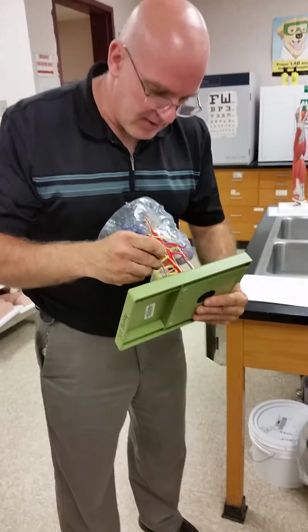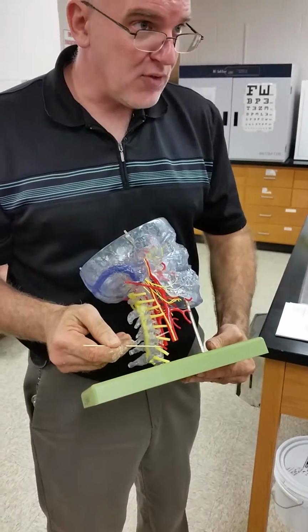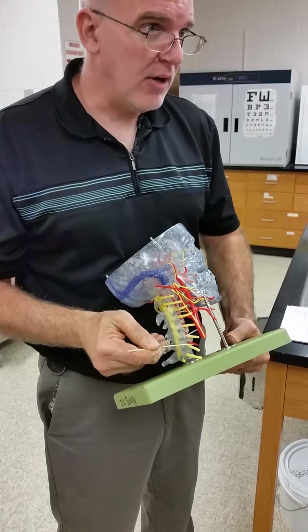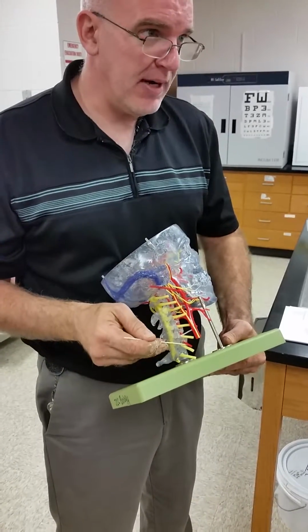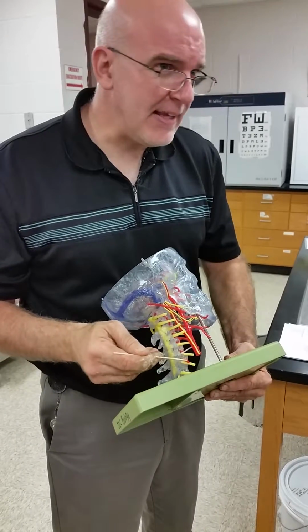Vertebral arteries, only one place that you can see that, I think. And that's this artery right here, running right through the transverse foramen of your vertebrae. This is the vertebral artery running through the transverse foramen of your vertebrae. All right? See that right there? It's the only place I think you can see this.